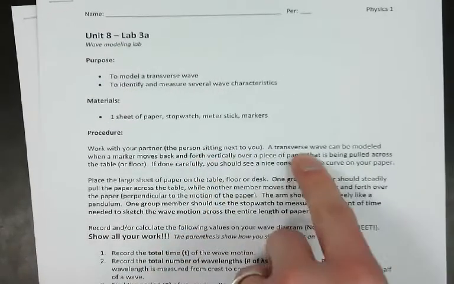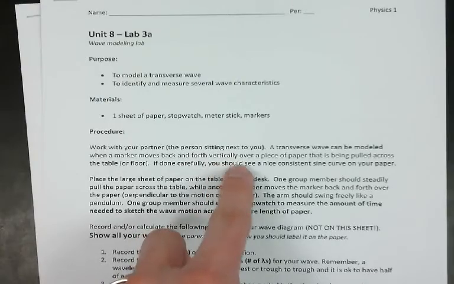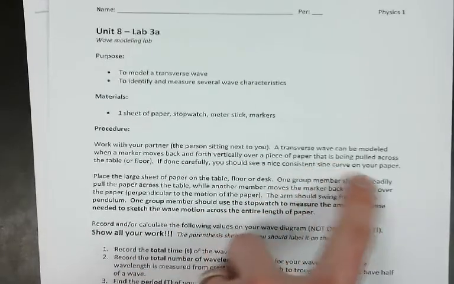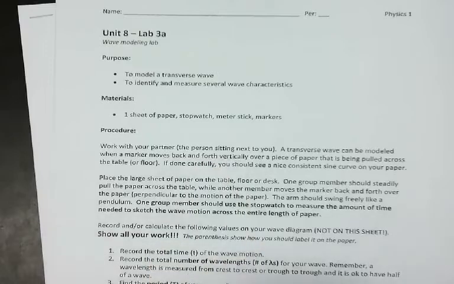Okay, so work with your partner, the person sitting next to you. A transverse wave can be modeled when a marker moves back and forth vertically over a piece of paper that's being pulled across the table or the floor. If done carefully, you should see a nice, consistent sine curve on your paper. A sine curve is just a fancy word for a wave.